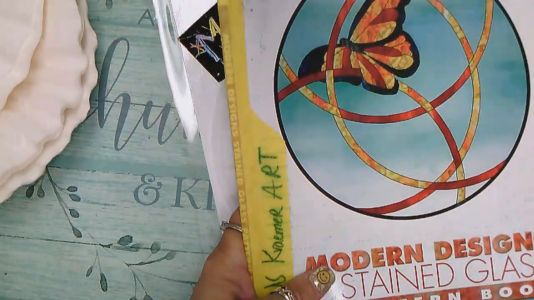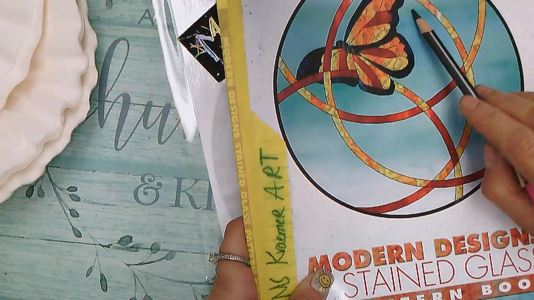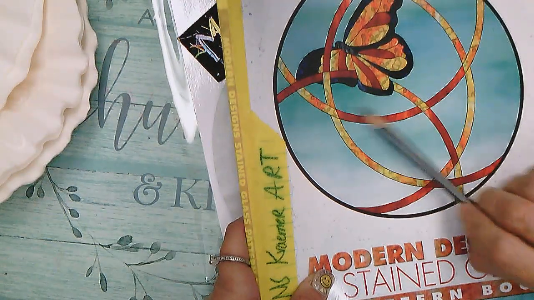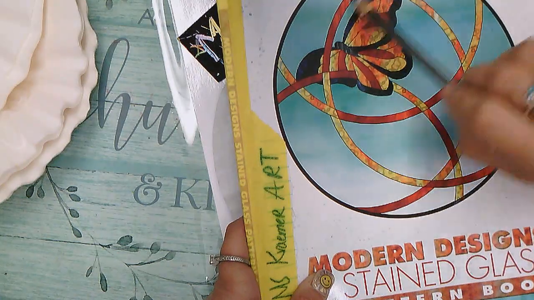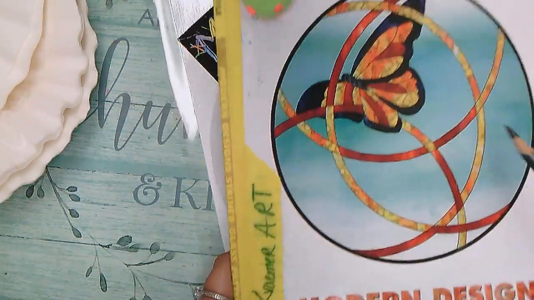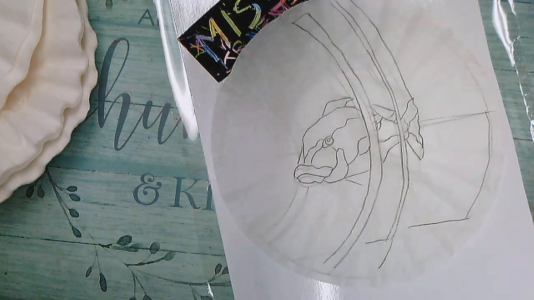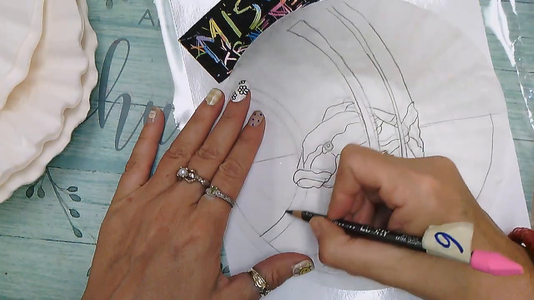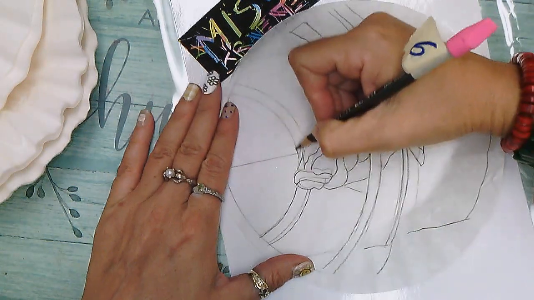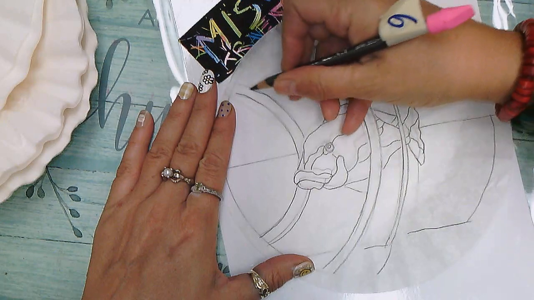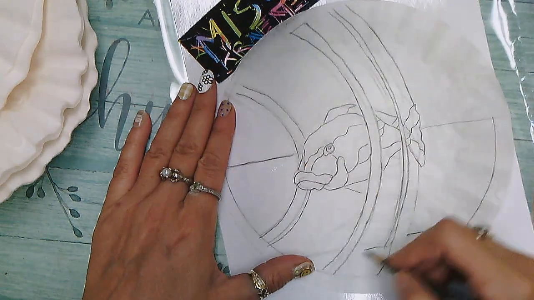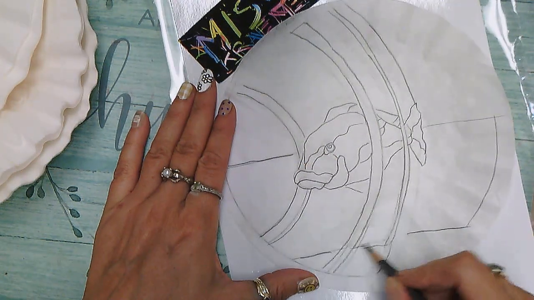For example, see, the colors are divided by the sections that are outlined, like in this butterfly, okay? Okay, so we're carefully outlining our amazing stained glass window designs.